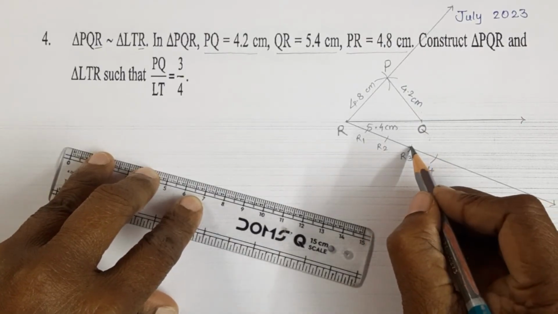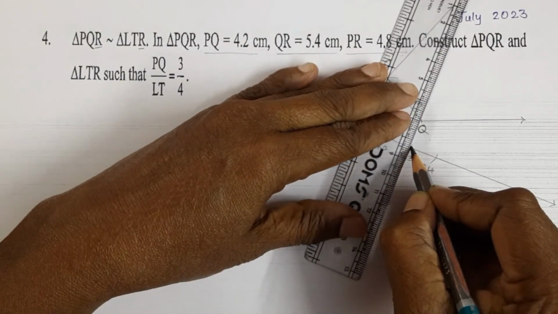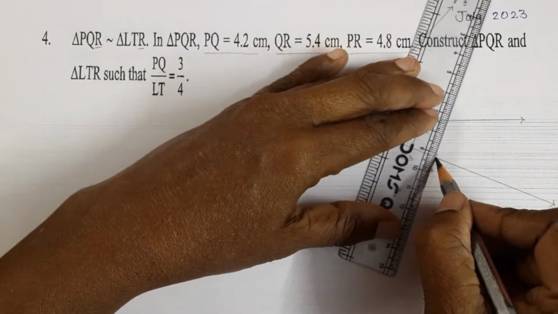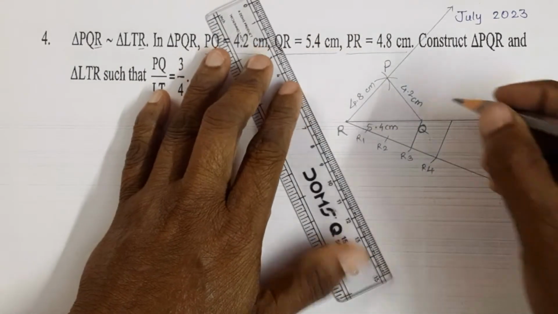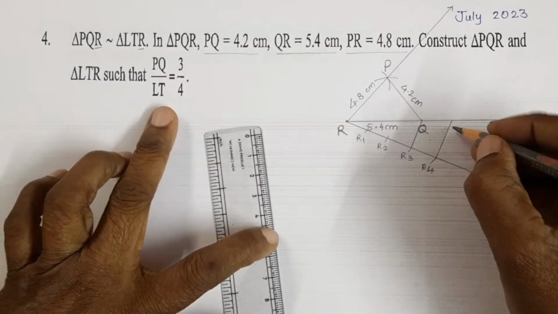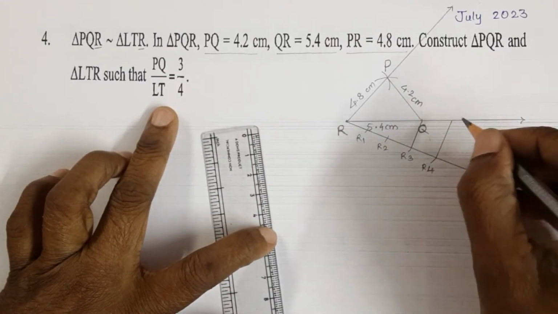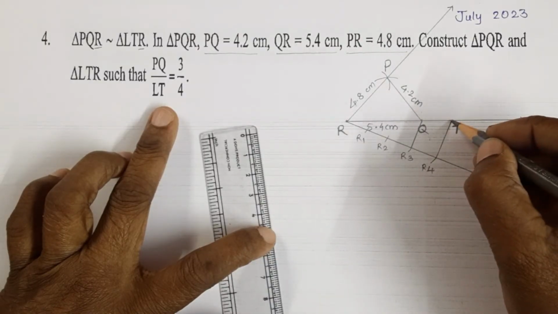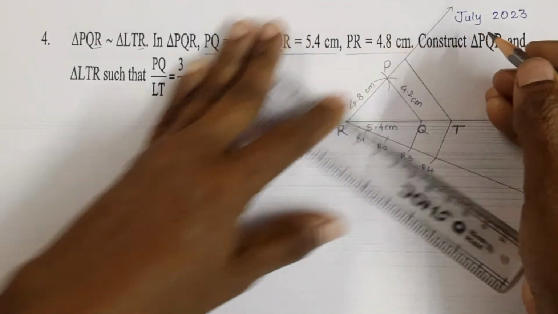So join R3 to the PQ, to this Q. Okay, this one. And then here R4, it will be in a parallel way, and then students, I think this point will be T. That will be parallel to here.